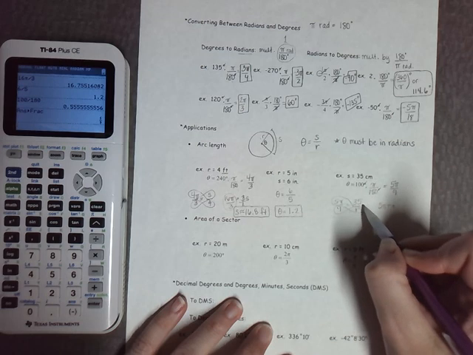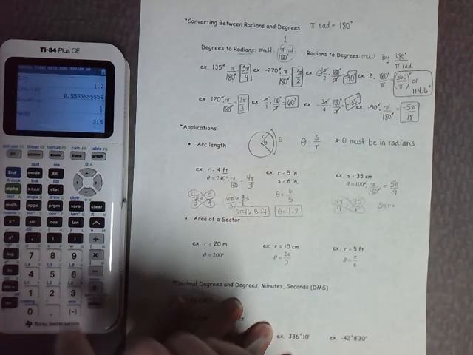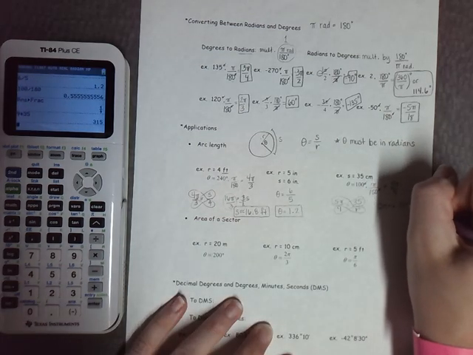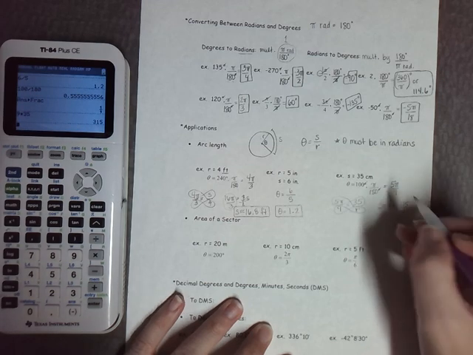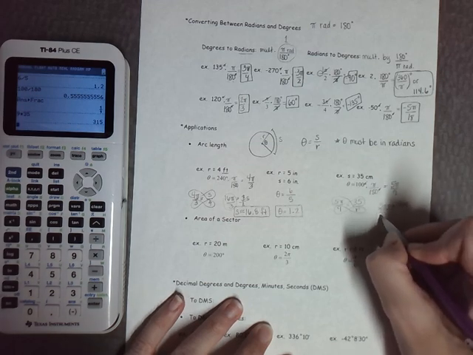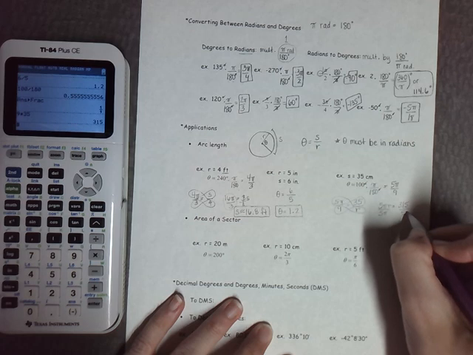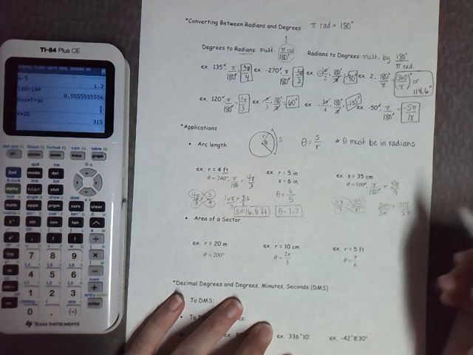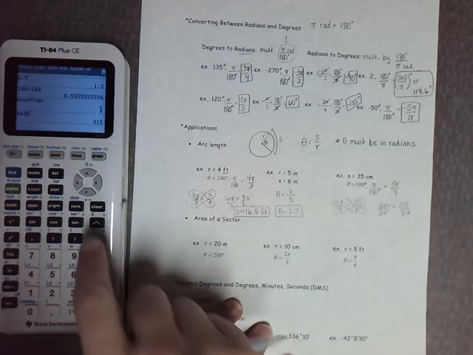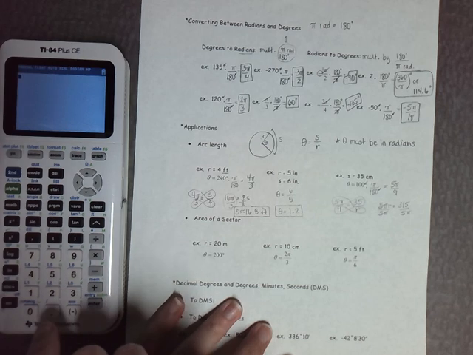And here I have 9 times 35, which is 315. And I want R by itself, so I'm going to divide both sides by 5 pi so that I cancel these out. Be careful how you type this in. If you look at my calculator, I'm going to type it 2 different ways.